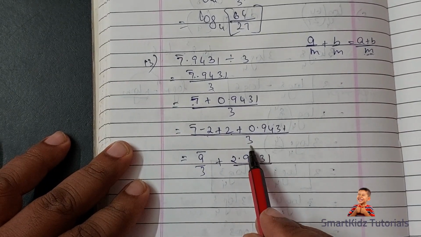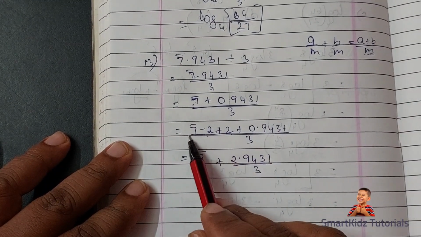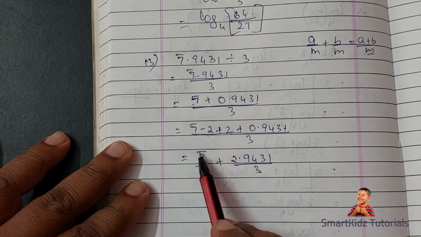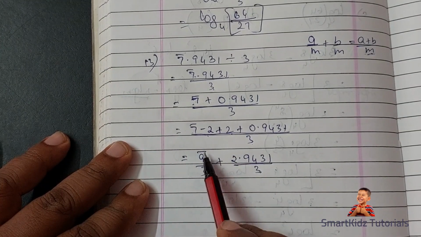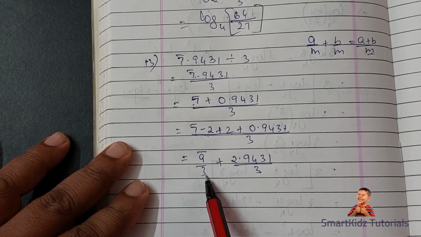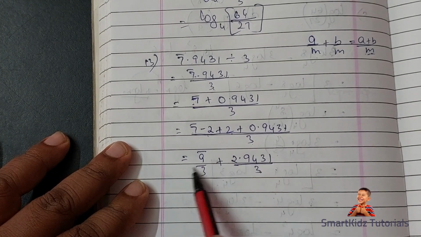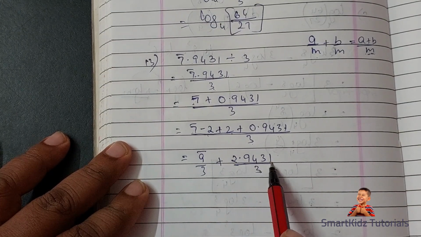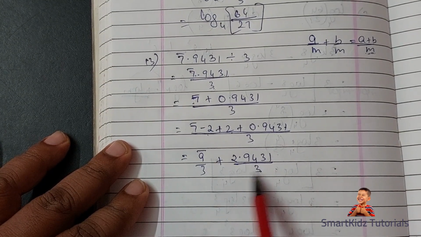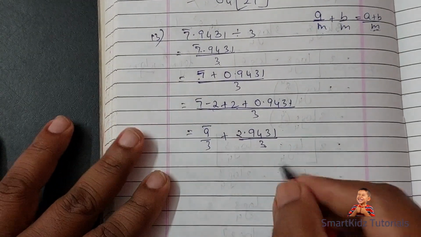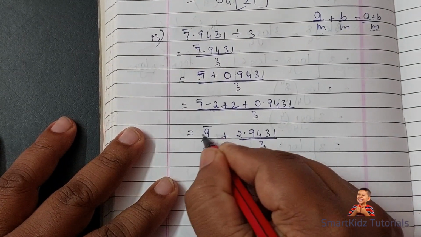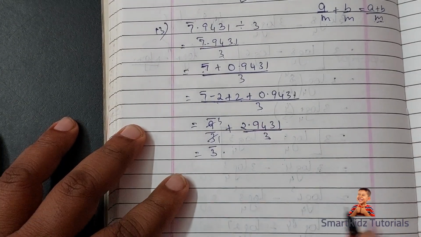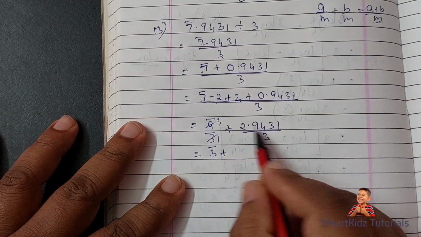So same thing I have done over here. 3 is a common denominator to all of these numerators. So I've added them and I've got bar 9, and to that bar 9 I've put down 3. If we add this, we'll get bar 9 plus 2.9431 upon 3. I've just separated it out because I want to divide. So here we'll get 3 1s are 3, 3 3s are 9, and remember this will be bar 3, not just 3. Plus, and then we divide this.